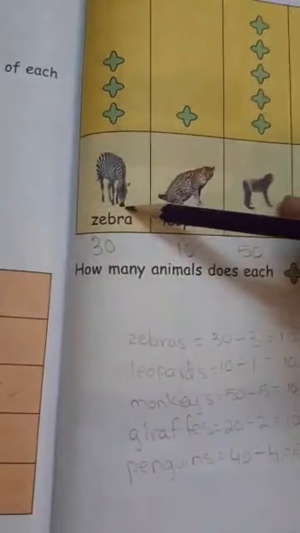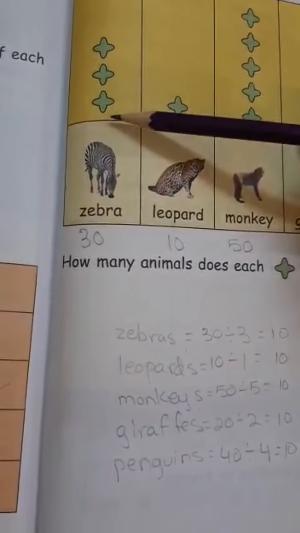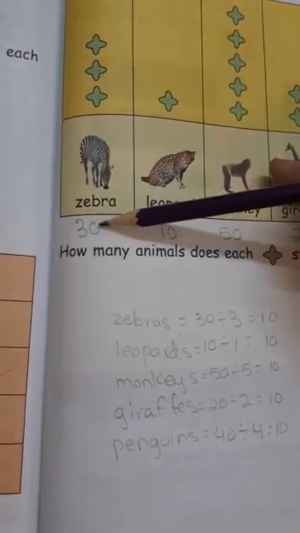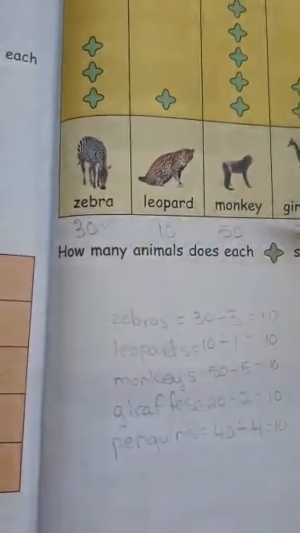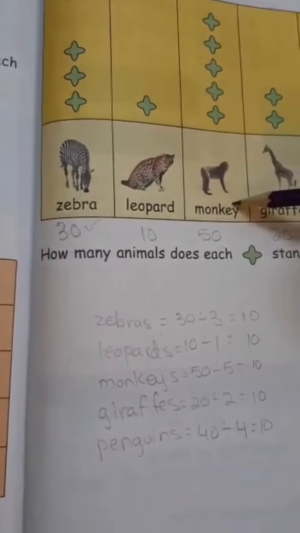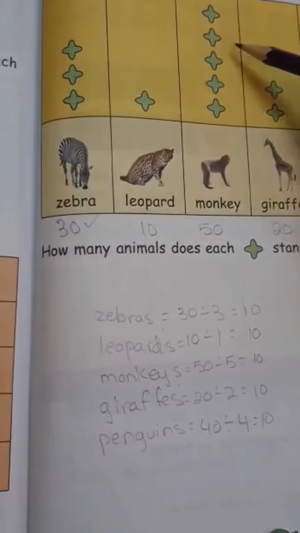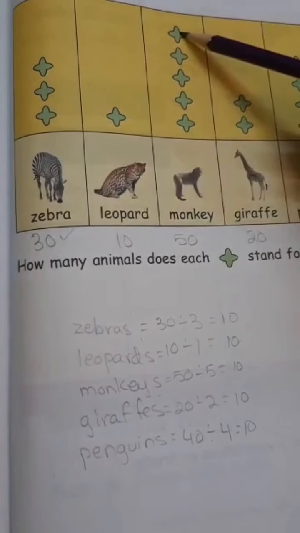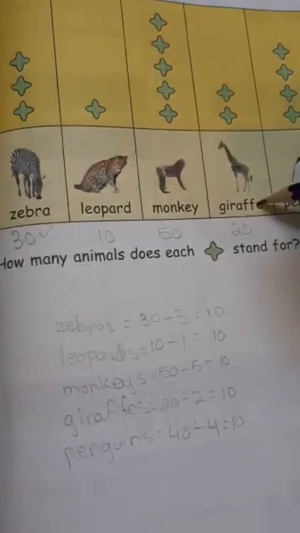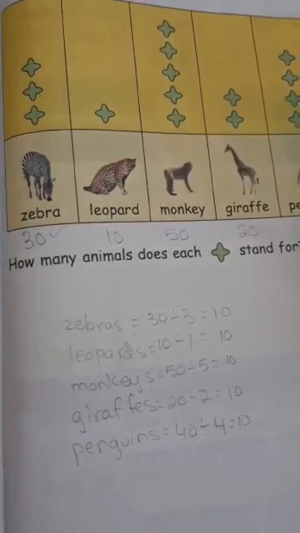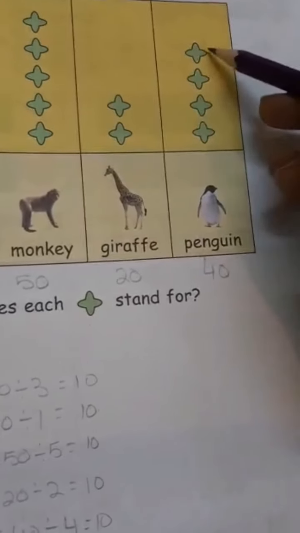Okay, now zebras, if every symbol equals 10, we're counting by tens. 10, 20, 30. And did we have 30 zebras? Yes, we did. Leopards, we only had 10. Monkeys, we have 5 symbols. Count by tens. 10, 20, 30, 40, 50. Okay. Giraffes, count by 10, 10, 20. Penguins, 10, 20, 30, and 40. Okay, there you go.